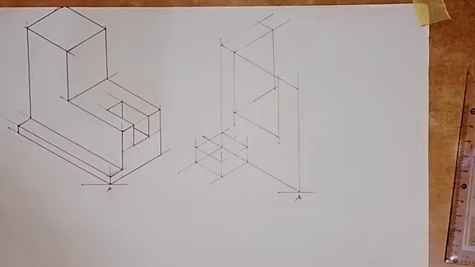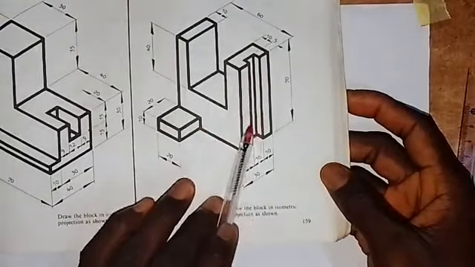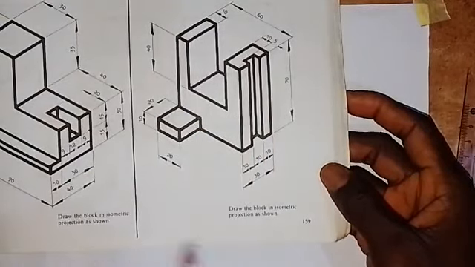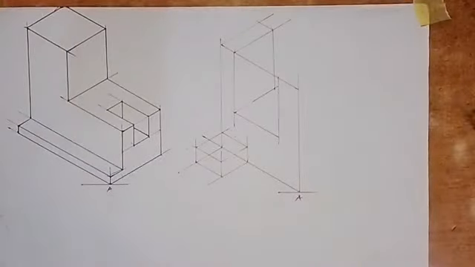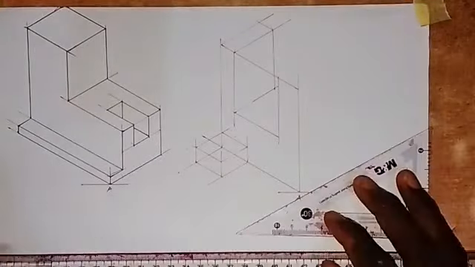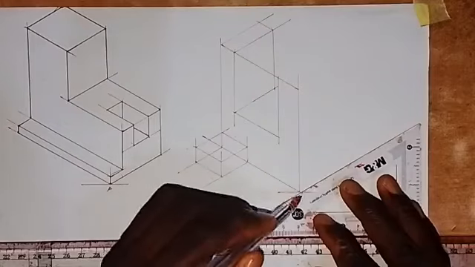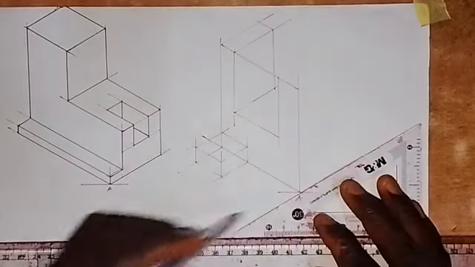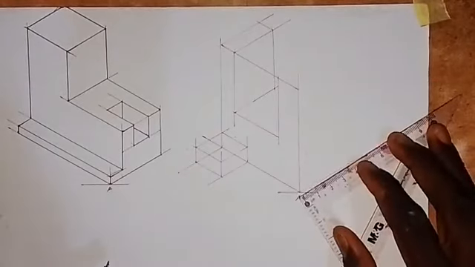So the next thing that we are going to do, let's come to the front here. Let's come and produce this shape that we have here. To work on that front face, we have to come to this point here. We come here, and then we draw a line from this point in this direction. Okay, then let's take the measurement that we have at the front here.